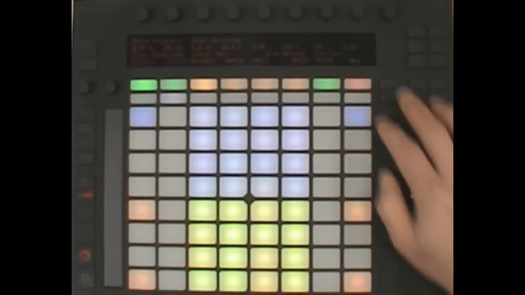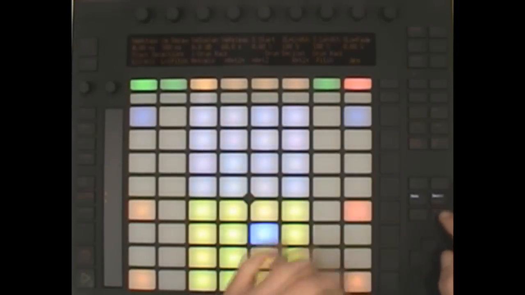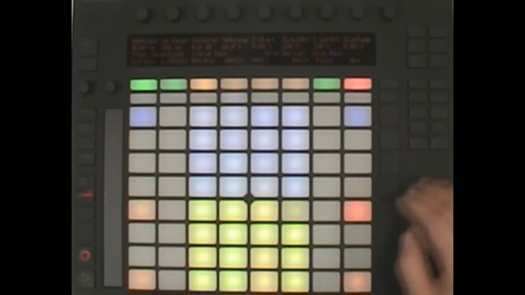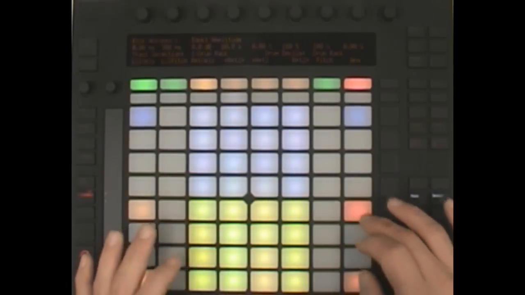When locked, the last pad will continue playing the pad that it's assigned to, even if you press other pads. For example, I can lock this last pad to this shaker by pressing shift plus the last pad, and this will make it so I always have access to that shaker even if I move to other areas of the drum rack.